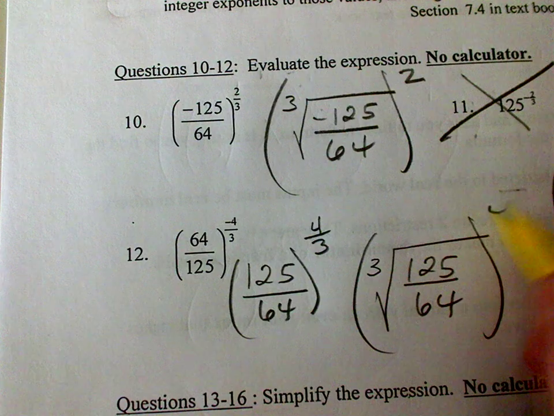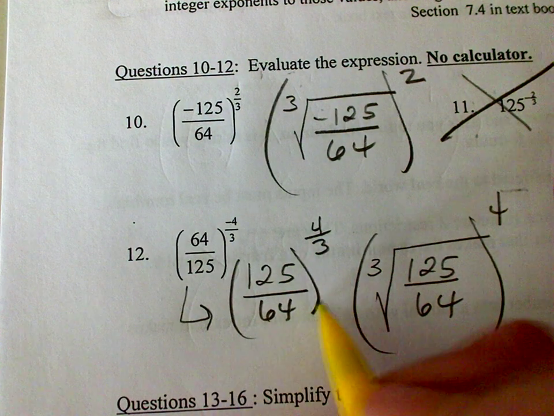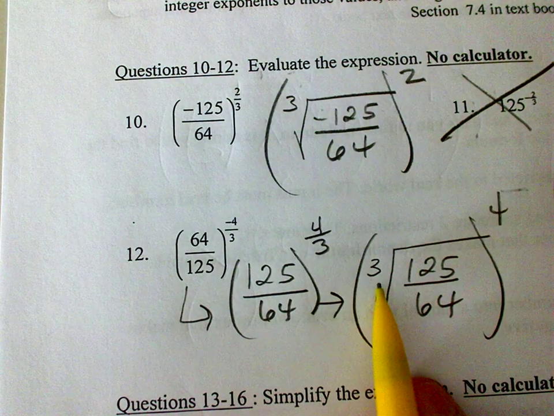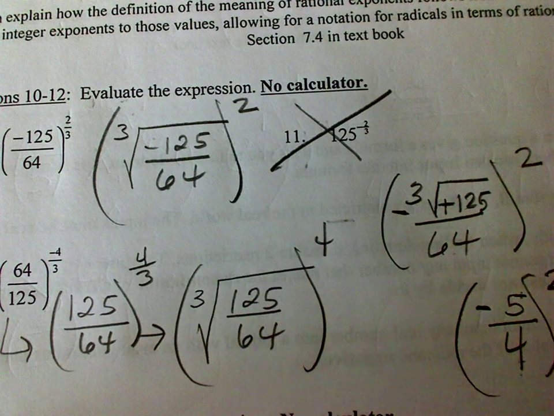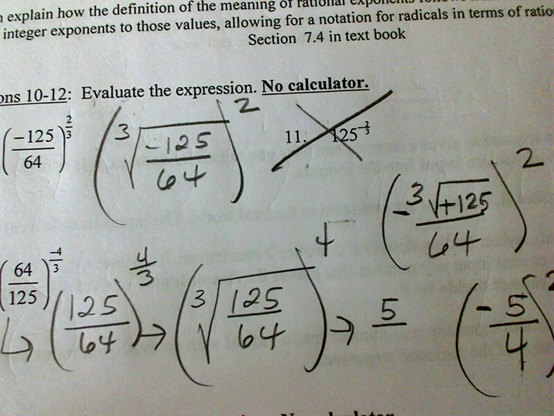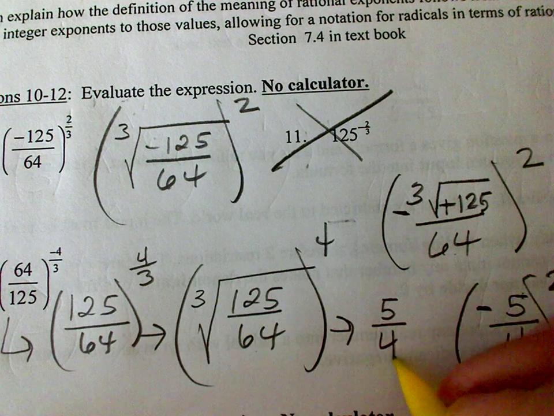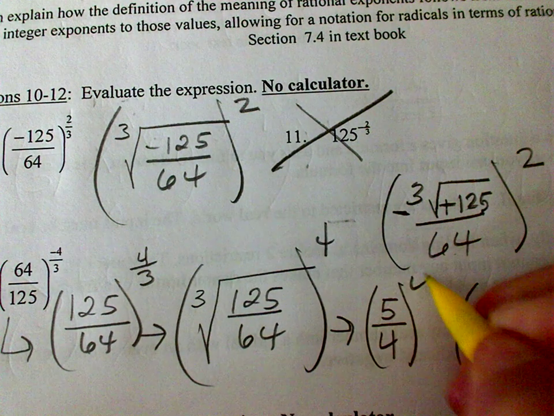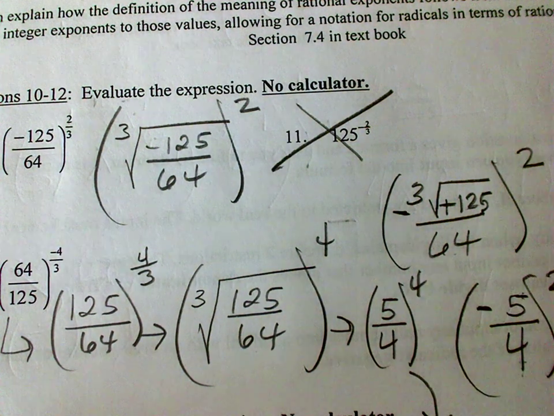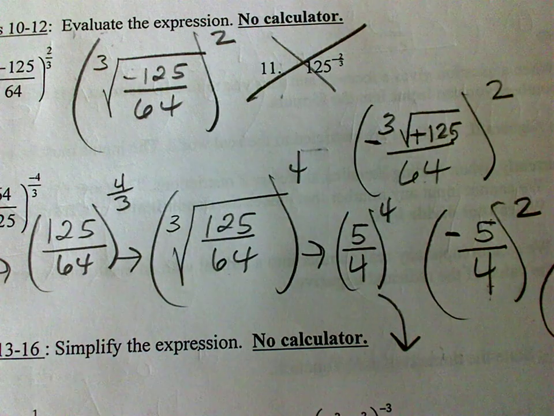And then to the fourth power. Okay, so I'm trying to figure out what number to the third power is 125. That's 5. And then what number to the third power is 64? That is 4. And then I'm going to take them both to the fourth power. So that's where, again, you're going to find all these answers on this blue sheet.